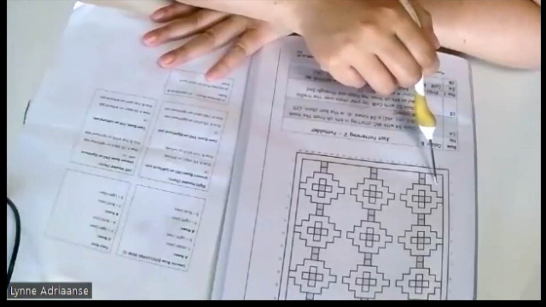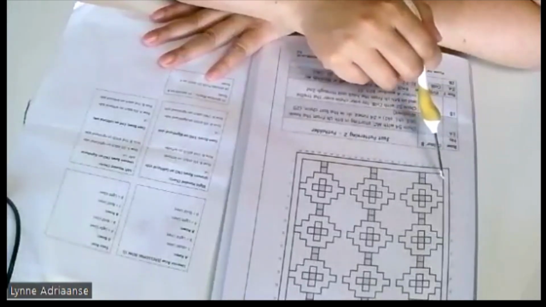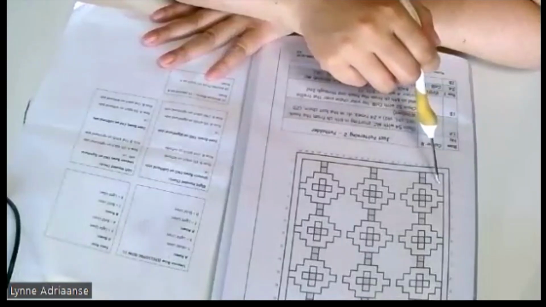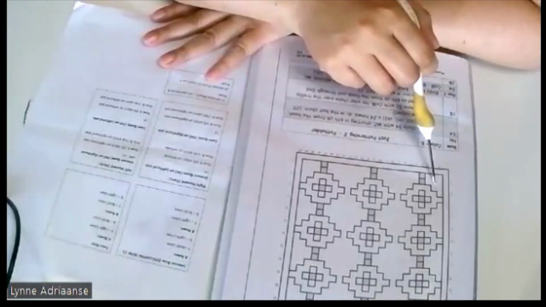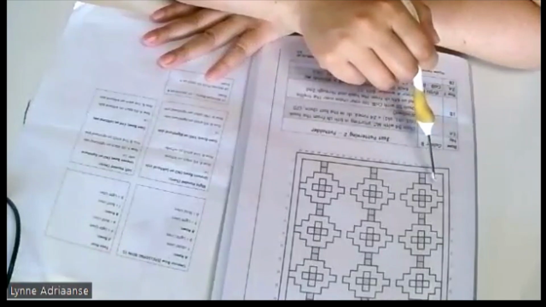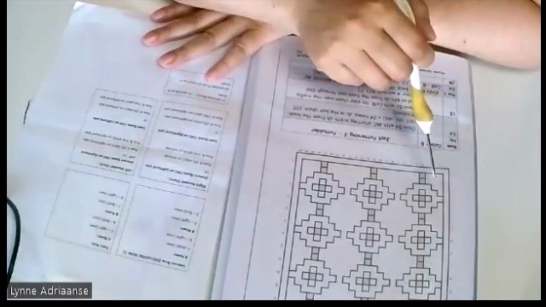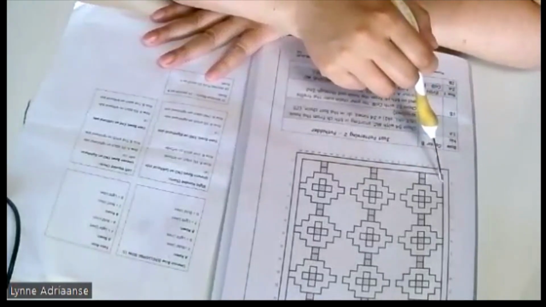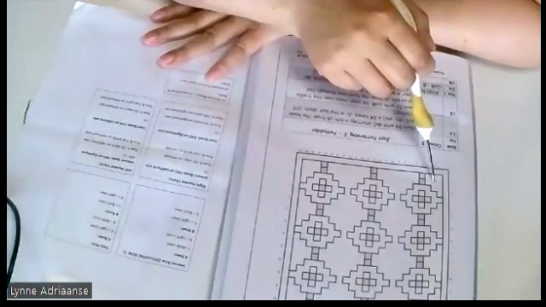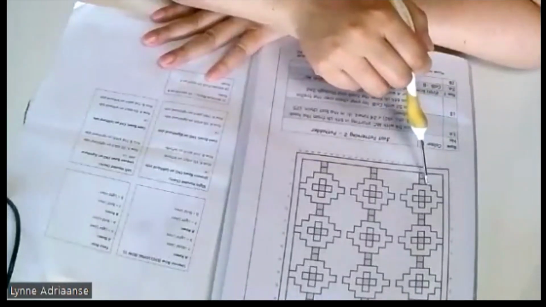Sorry, I'm confusing myself. The light line is a front stitch. The bold line is a back stitch. Okay, it's the reverse. I'm going to say that again. Row 3B, in other words, an uneven numbered B row. The light line is a front stitch. The bold line is a back stitch.